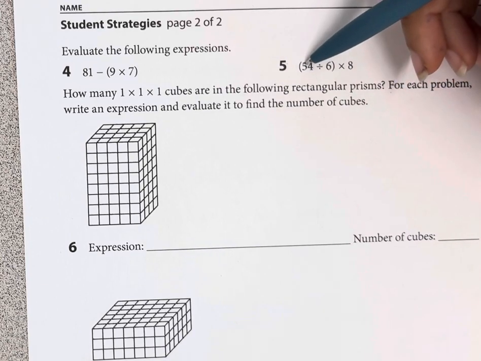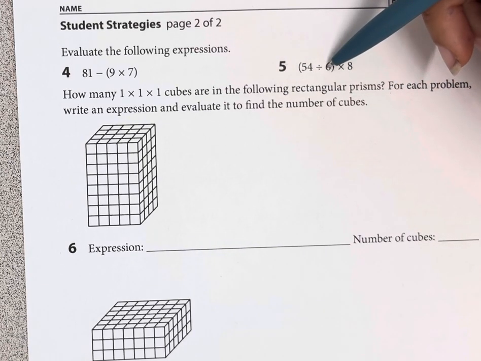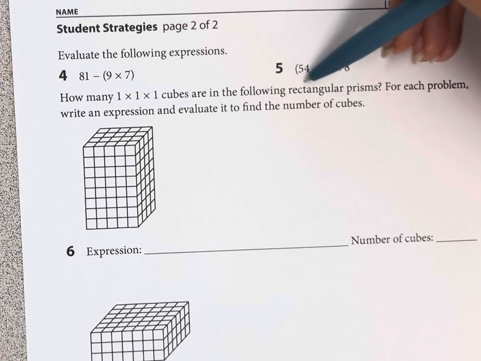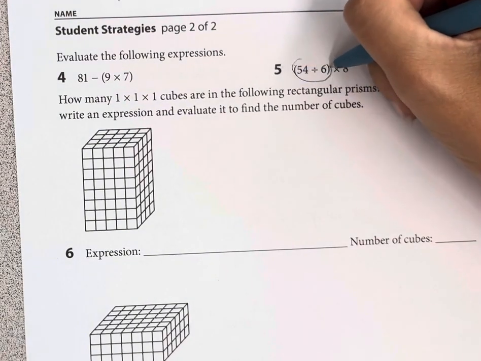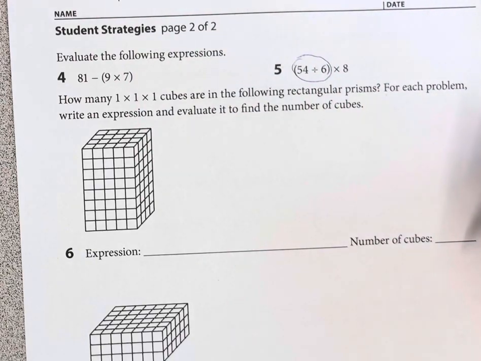Number 5, 54 divided by 6. I need to solve that first and then multiply by 8. I always do whatever is in the parentheses first.